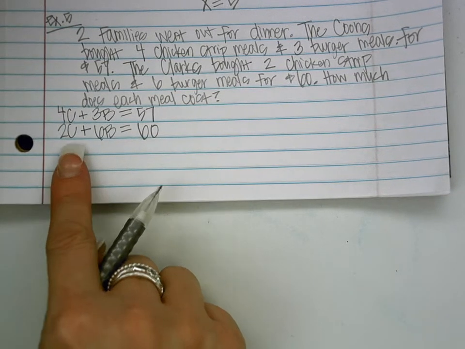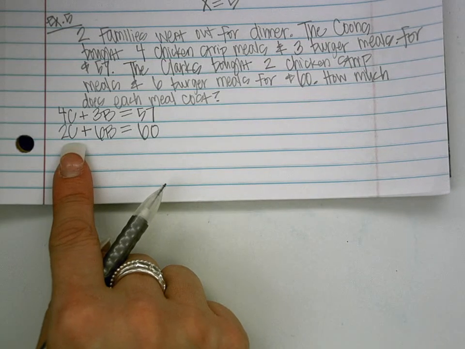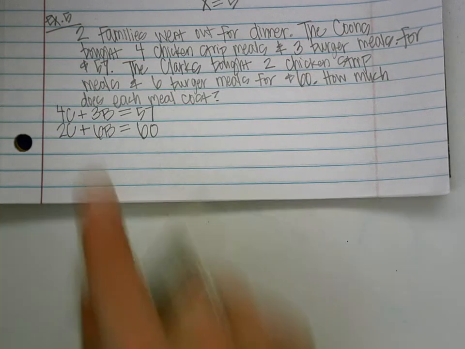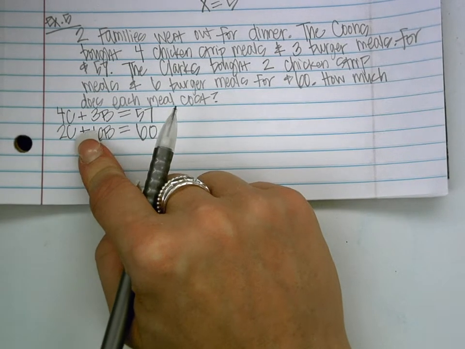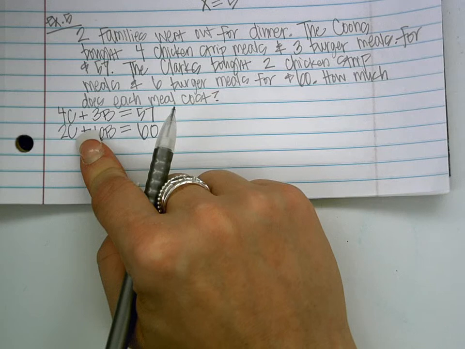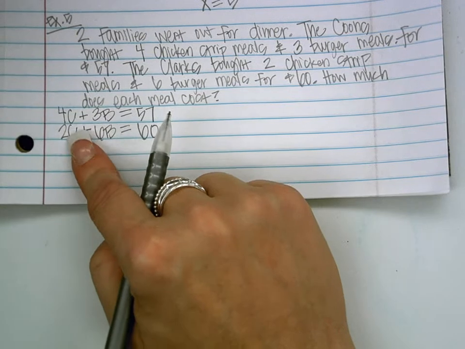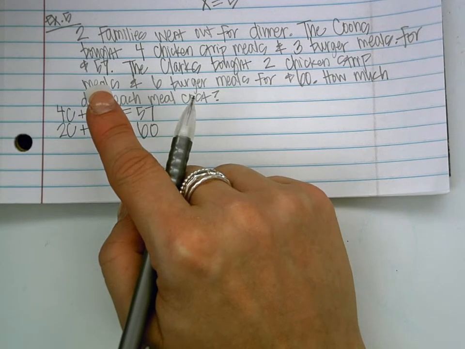First decide which one you want to eliminate. So do we want to get rid of the C's or the B's? You just decide. The C's? Okay, so if I have a 4 and a 2, what can I multiply one of them by to get rid of the letters? If I have a 4 and a 2, I want to make one of them positive and one of them negative.